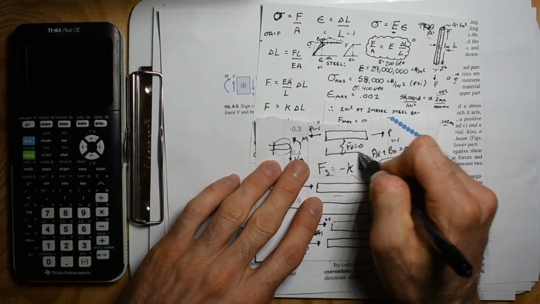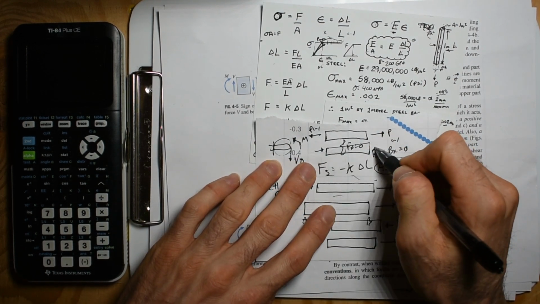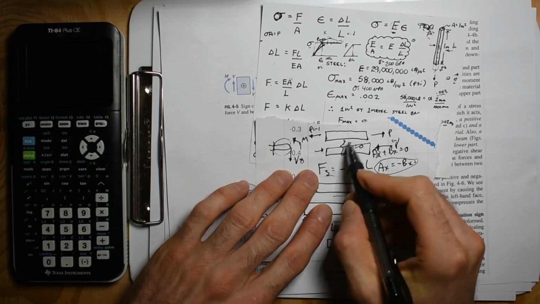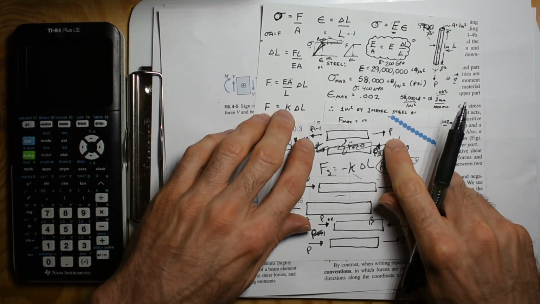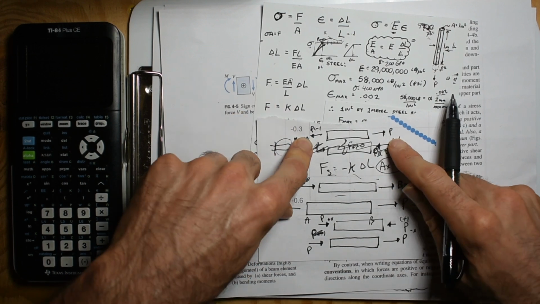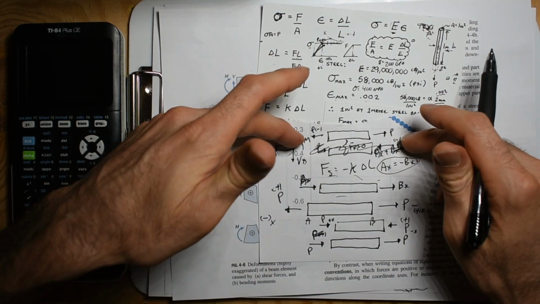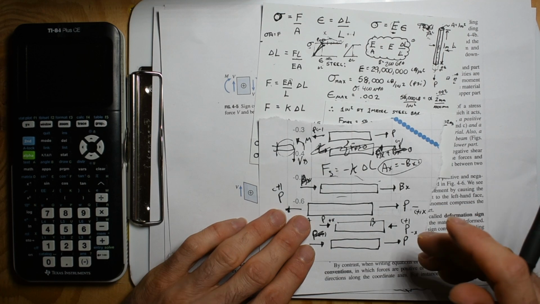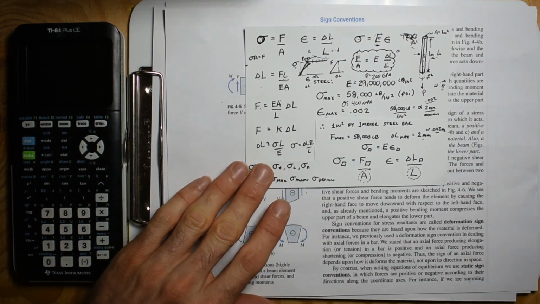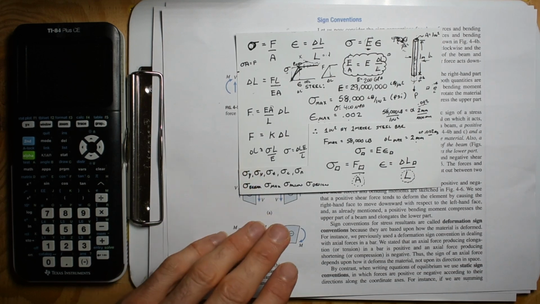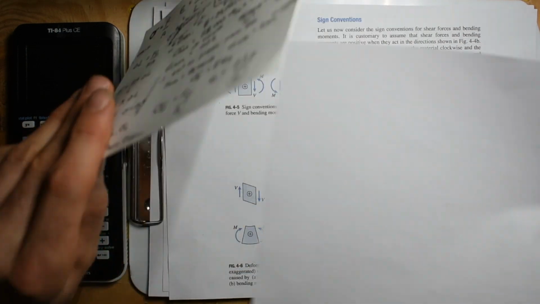But you don't initially draw it like this, you know what I mean? So if you're going to get technical, the sign convention isn't to draw it like that. It's to always draw things in tension, and then if you get a negative number, then you can know that it's in compression.